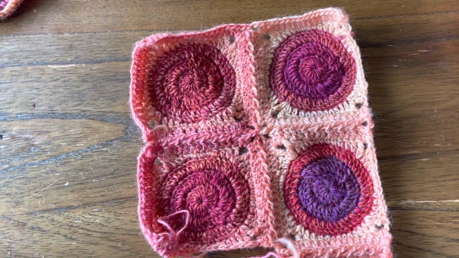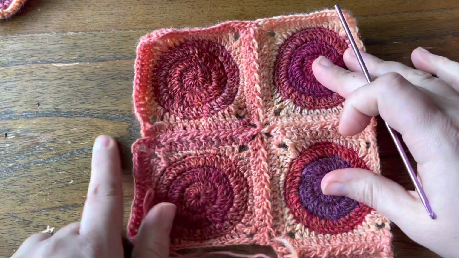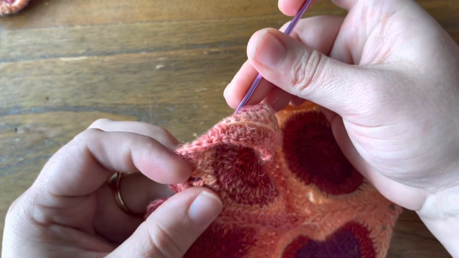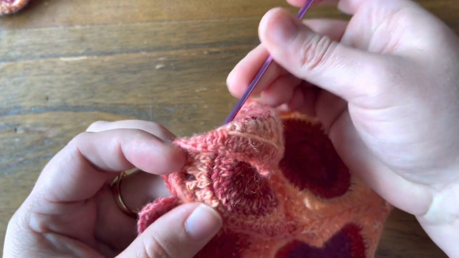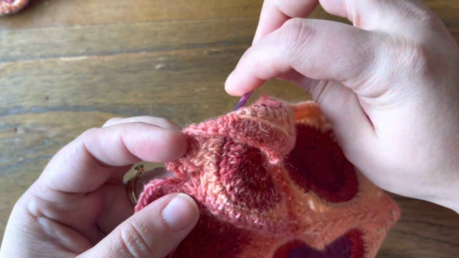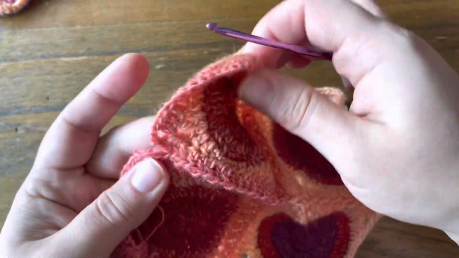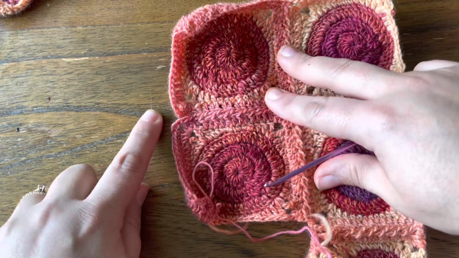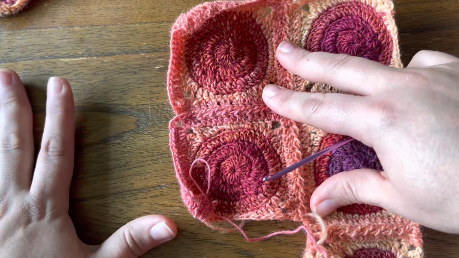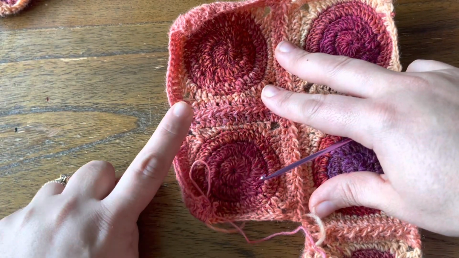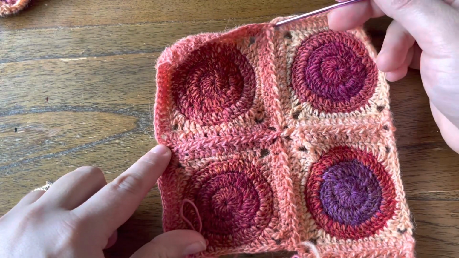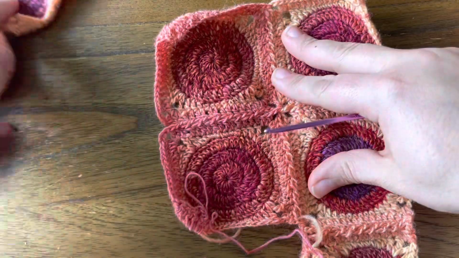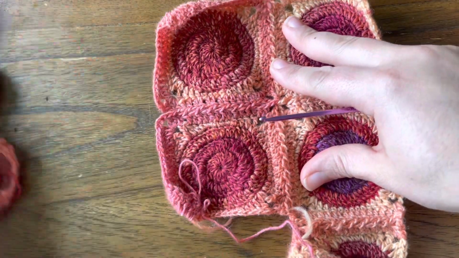All right, I just wanted to show you how this looks with my side joined here, and you can see that I didn't join this side here because we're still in the center of our blanket. Once we get to the final row of squares, we will link up that join just like we did up here with this one, because it would be on the perimeter. But for now, there's still going to be another row of squares here.